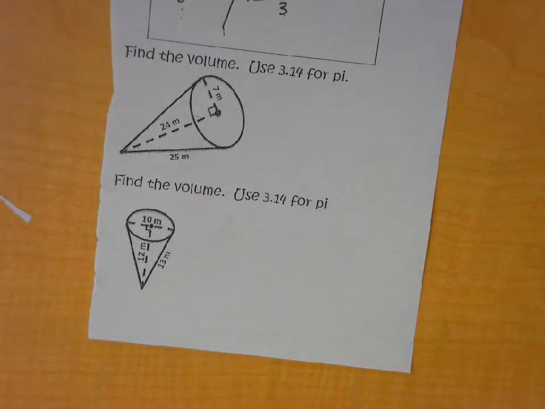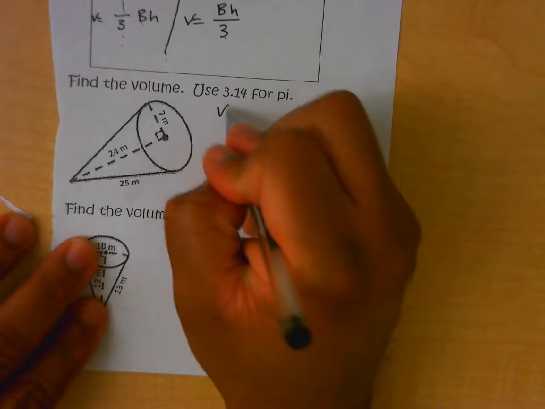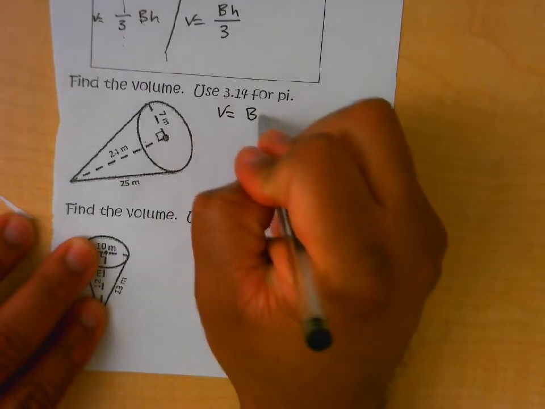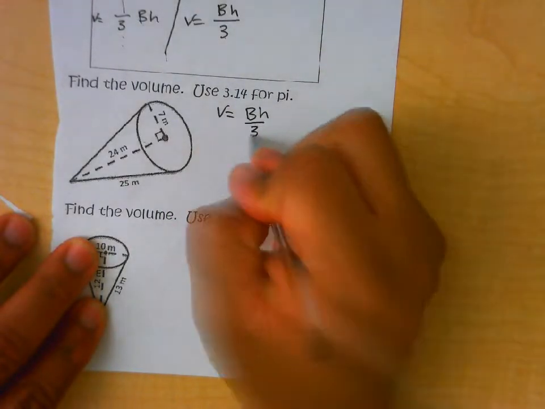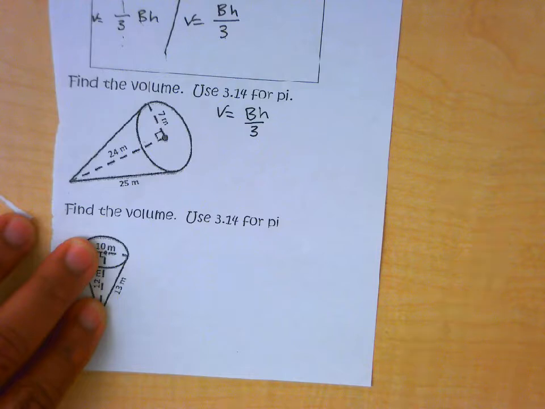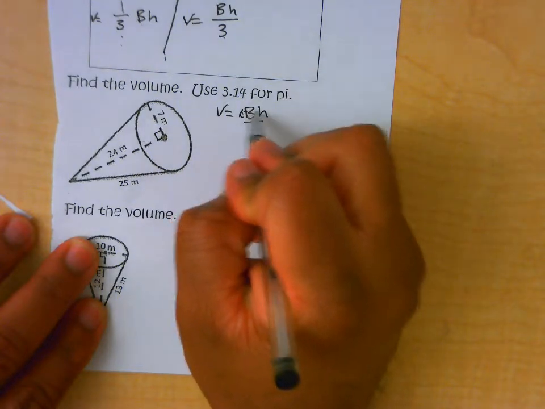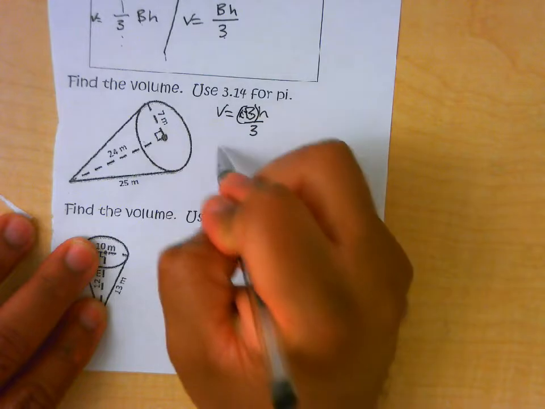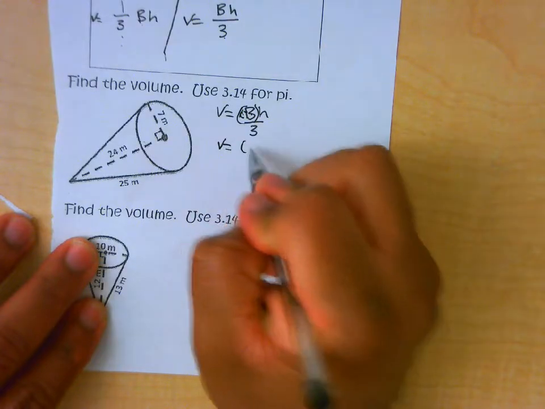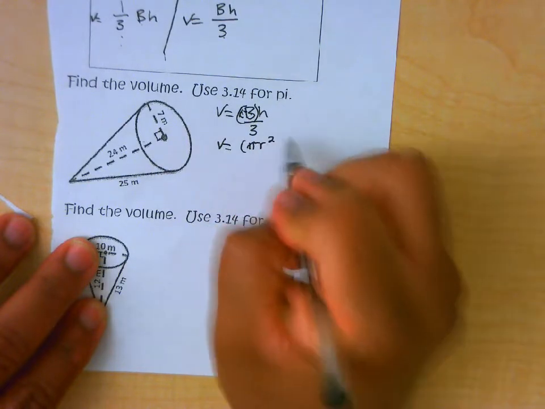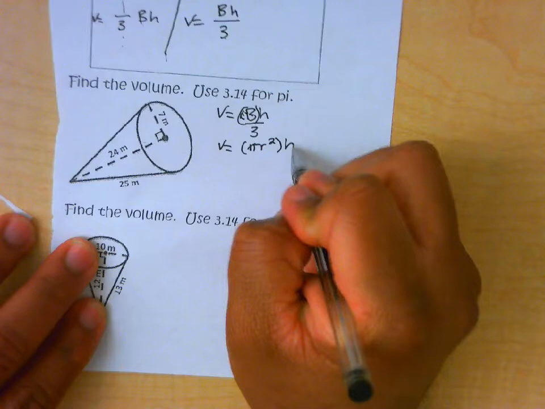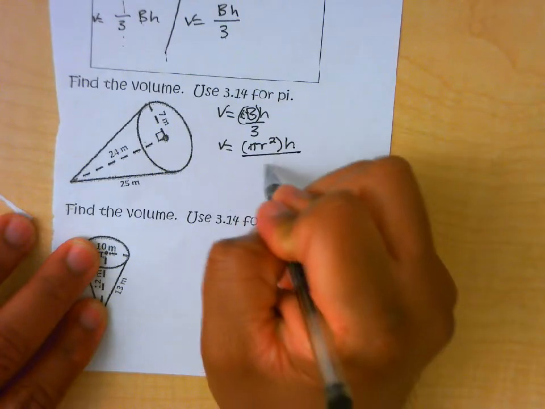A circle. Okay, so when it says area of the base, they're saying get area of a circle. So if I write the formula, volume equals area of the base times height divided by 3, this capital B is asking me to put the formula for area of a circle here. So volume equals pi radius squared times the height of my cone, and then we divide the whole thing by 3.